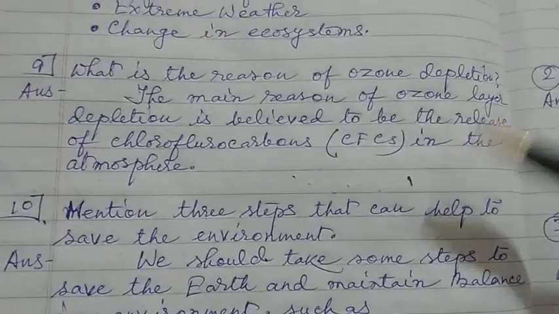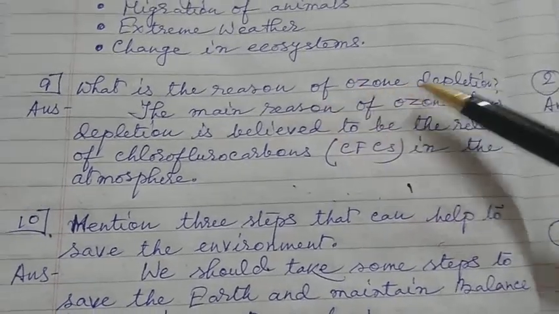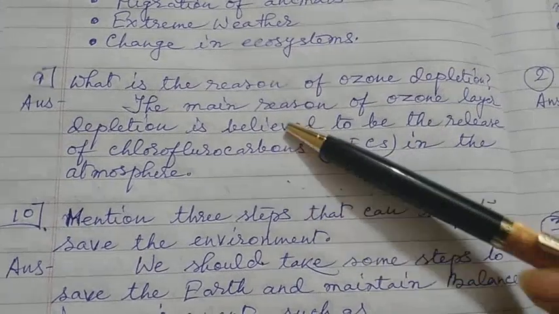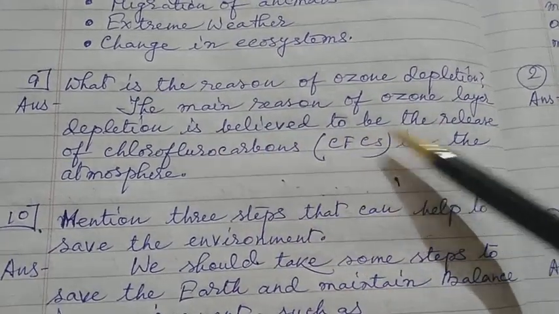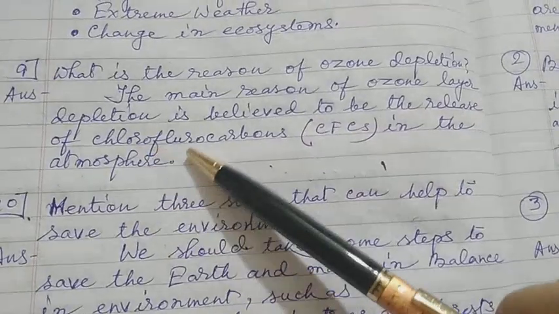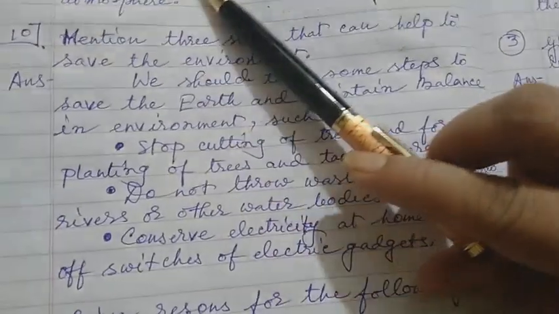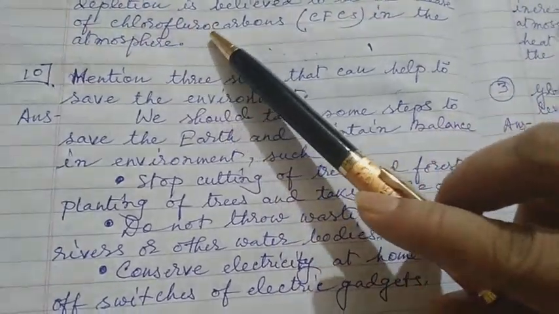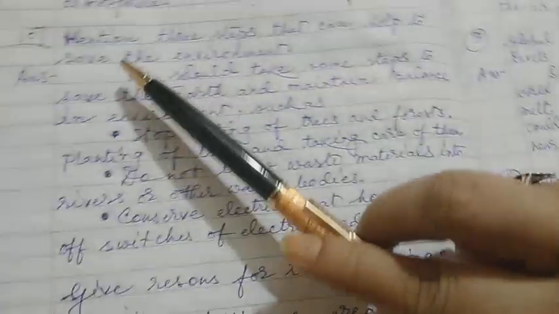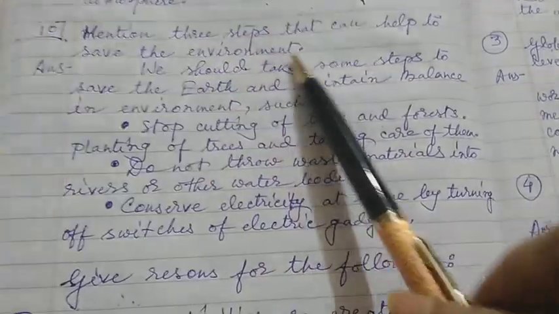Next, question 9. What is the reason of ozone depletion? The main reason of ozone layer depletion is believed to be the release of chlorofluorocarbons, CFCs, in the atmosphere. Mind the pronunciation and the spelling. Chlorofluorocarbons.